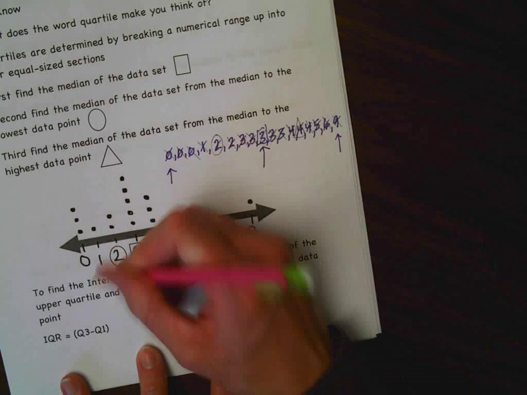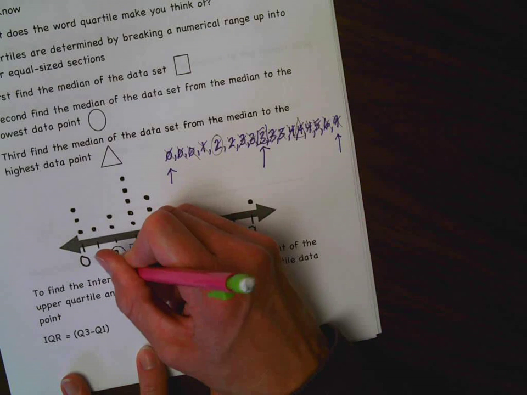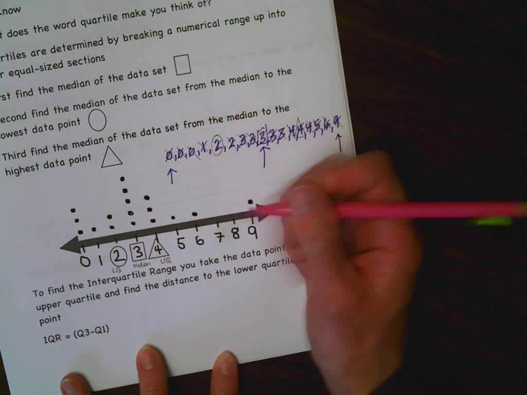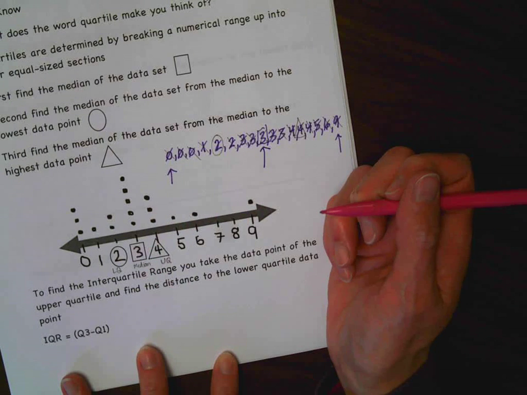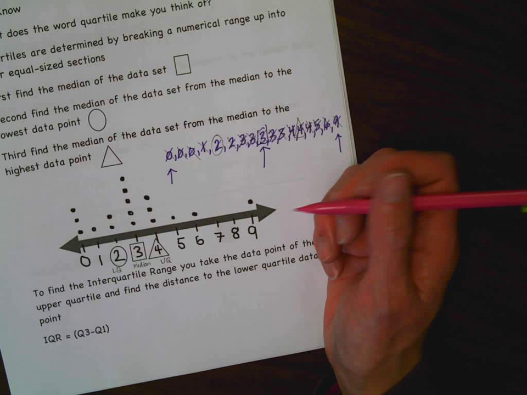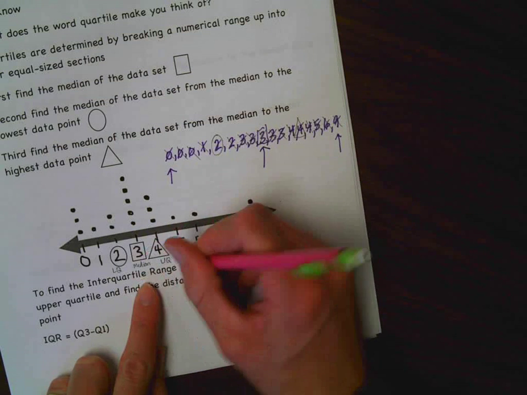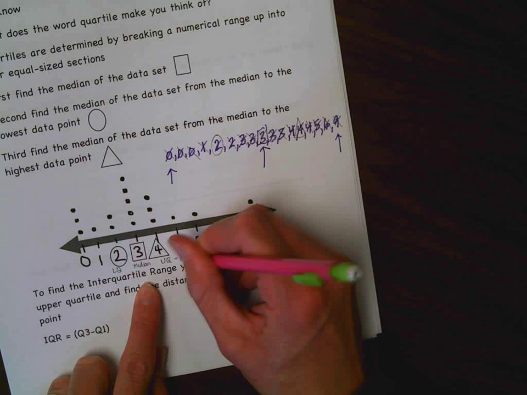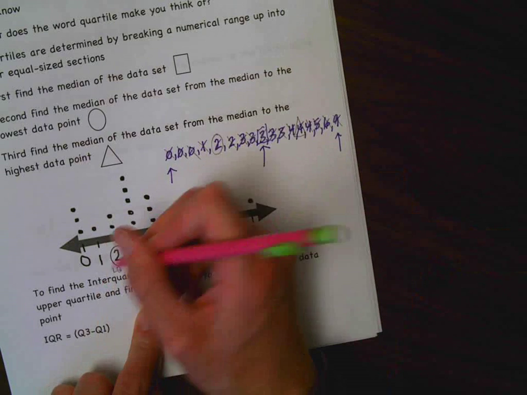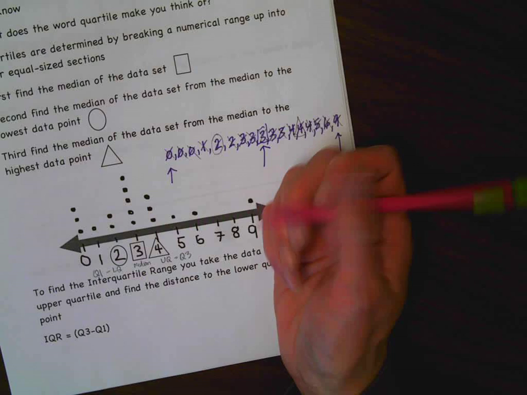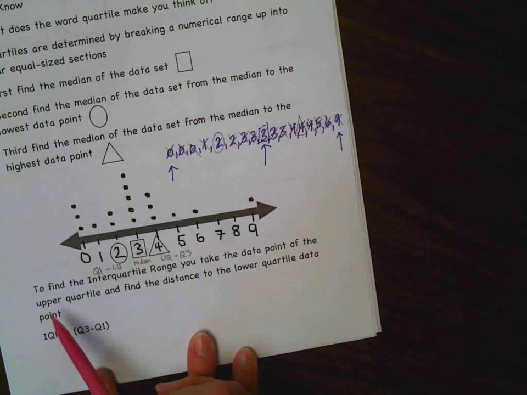So now we found 3 things. This one is the lower quartile, right? And this one is the upper quartile. And then this is the median. So that's how we label them, okay? The other thing that we do sometimes is that the upper quartile is known as quartile 3, and the lower quartile is known as quartile 1, okay? And so that could be another name for it.